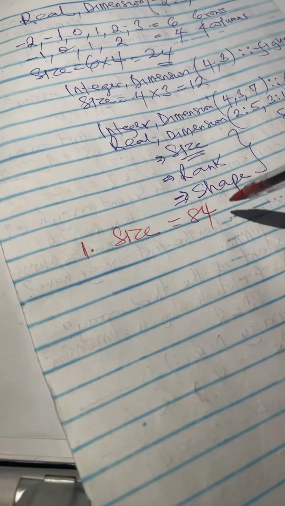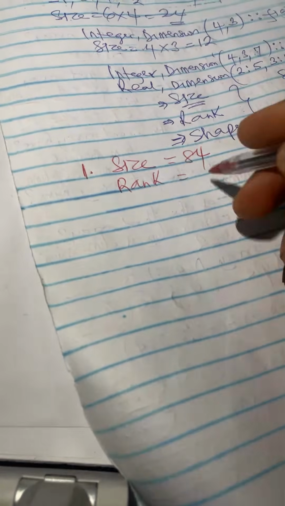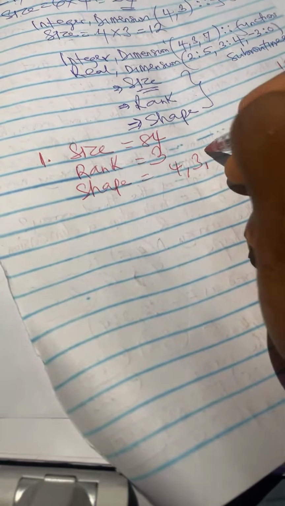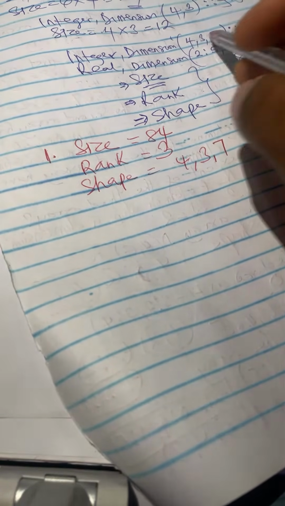Okay, so now the size is 84. Now the rank for this first one: this is a three-dimensional array, so the rank is 3. Then the shape is just 4 3 7. That's the shape. I told you that the shape is what is inside. Okay, 4 3 7.